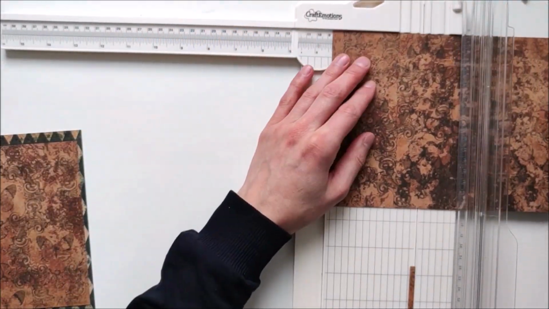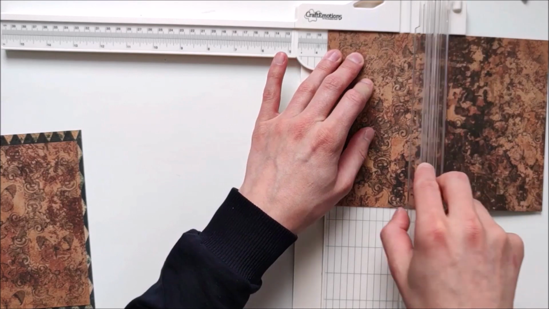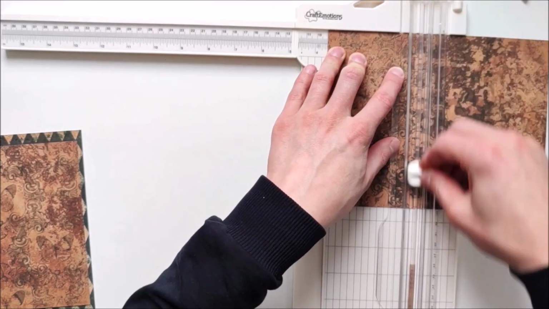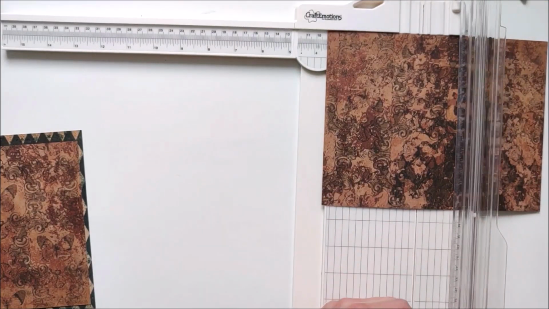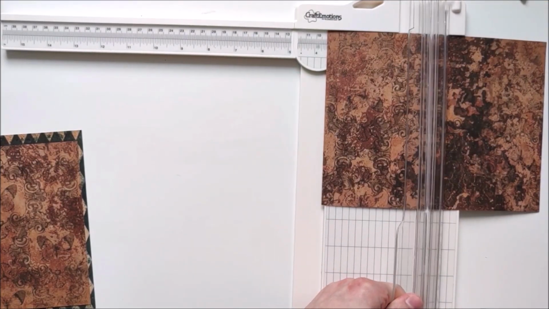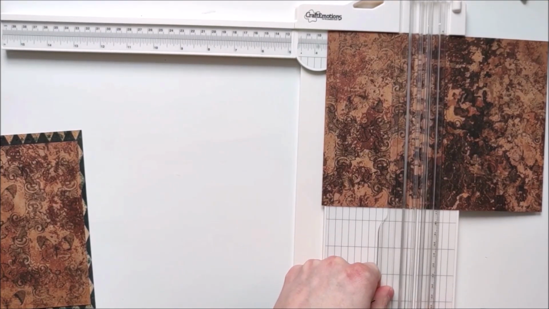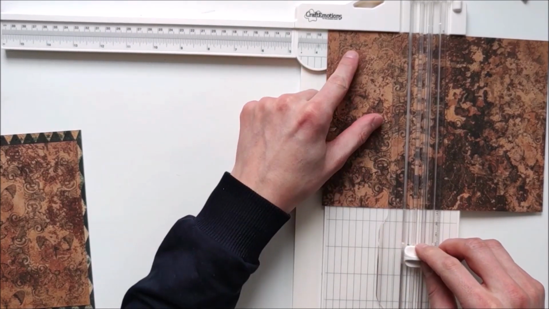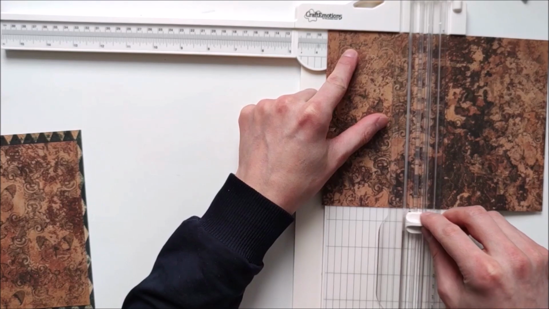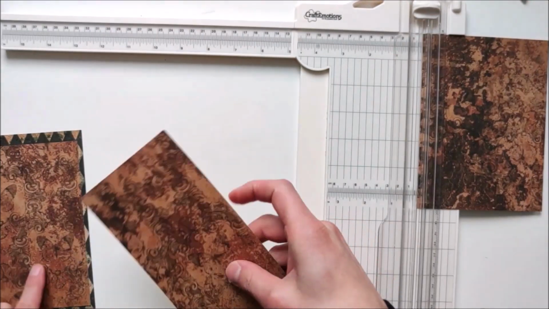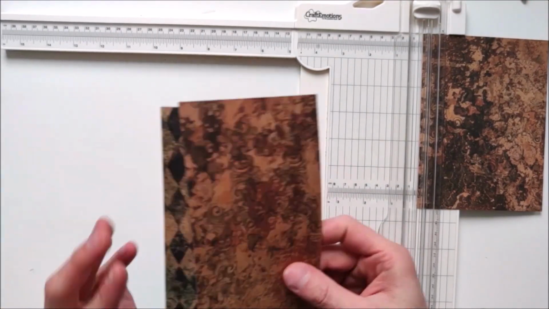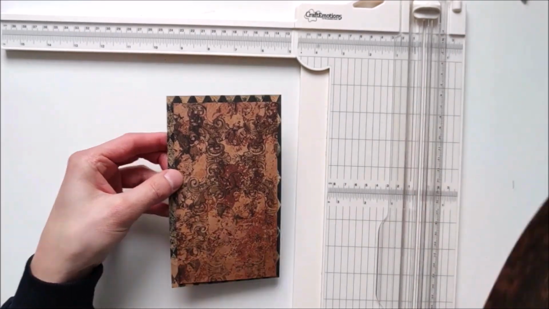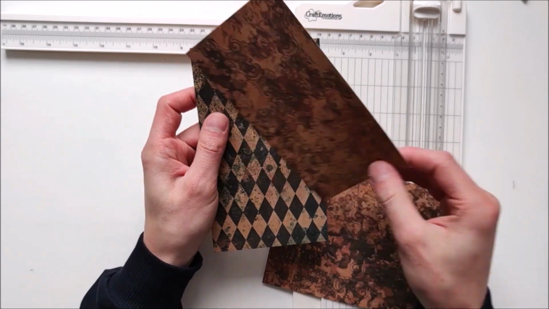So I cut it again. 16.5 by 9. And now it should be fine. Yeah, so now it's correct and right.